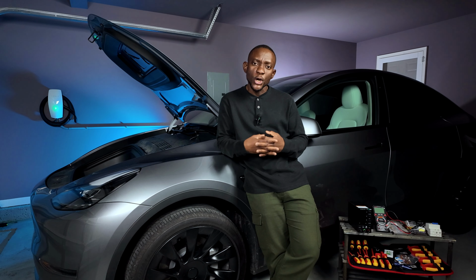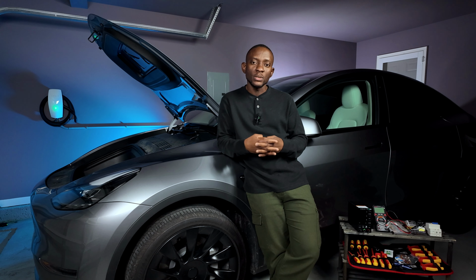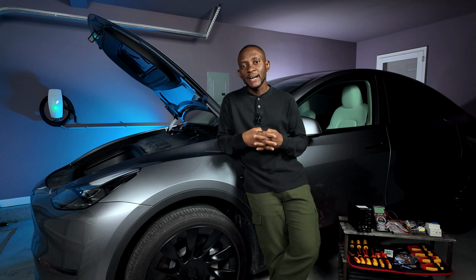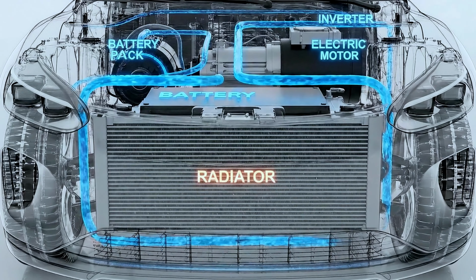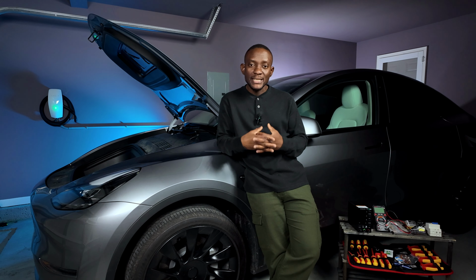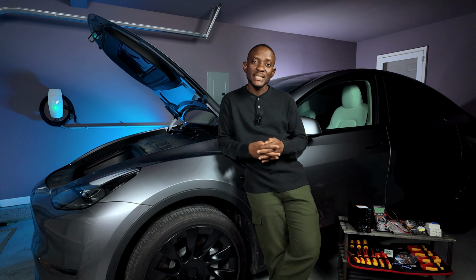There is also a thermal management system inside electric vehicles. Just like you will have a radiator or a heat pump inside your traditional gas cars, you will also find a radiator and a heat pump and other components inside electric vehicles. That system is there to pretty much cool down the battery and the motor and prevent them from overheating. All right, that's it for the major components of electric vehicles.